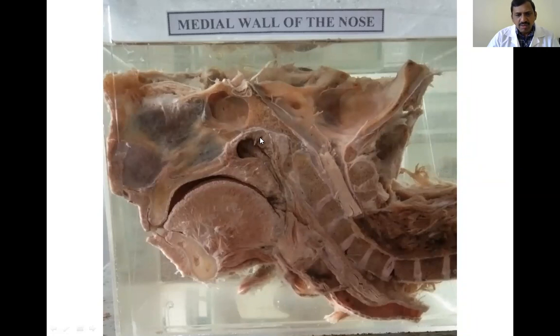Here this is the pharyngeal tonsil, the nasopharyngeal tonsil. If there is overgrowth of the pharyngeal tonsil, it may produce obstruction to the posterior nares. That is nothing but the adenoids. Okay, this structure is responsible for the development of the adenoids. And below this is the soft palate.